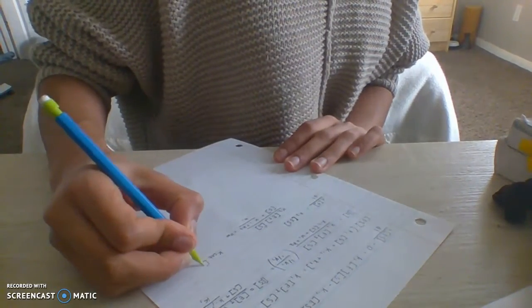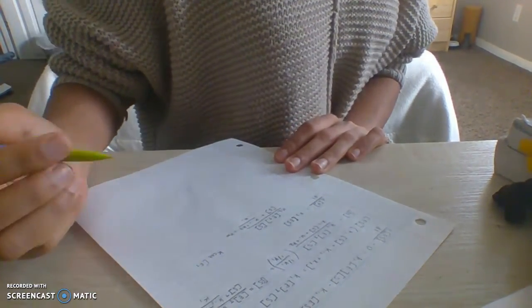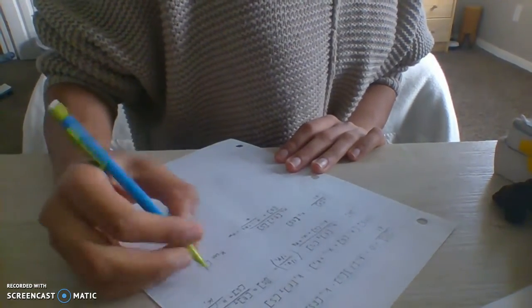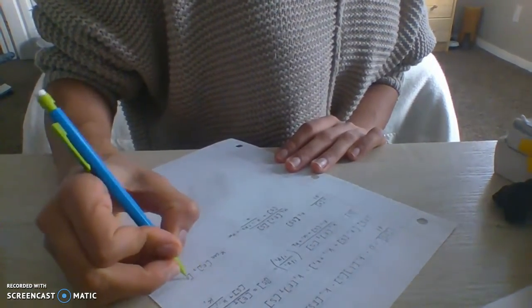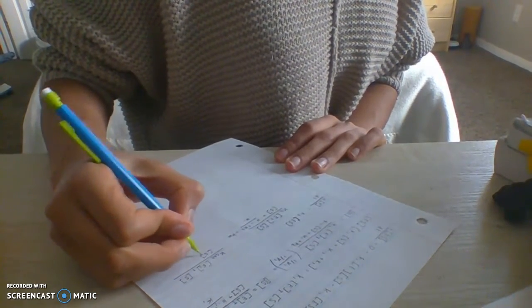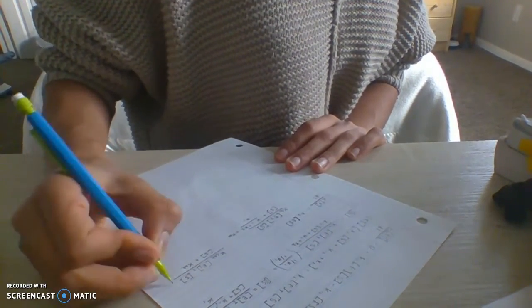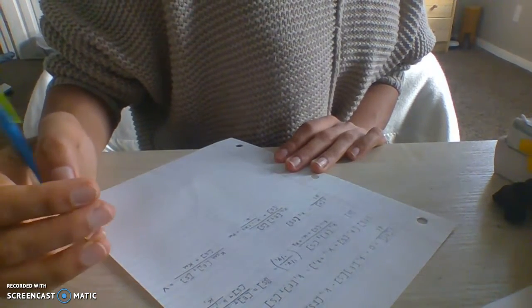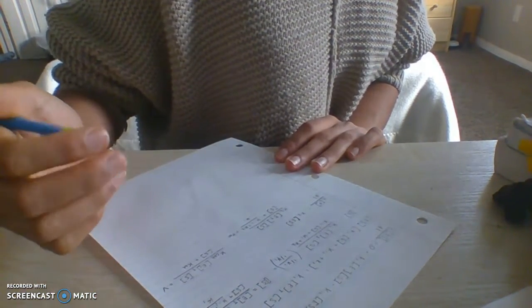So Kcat times total enzyme concentration times substrate concentration over substrate concentration plus Km is the velocity of the enzyme.